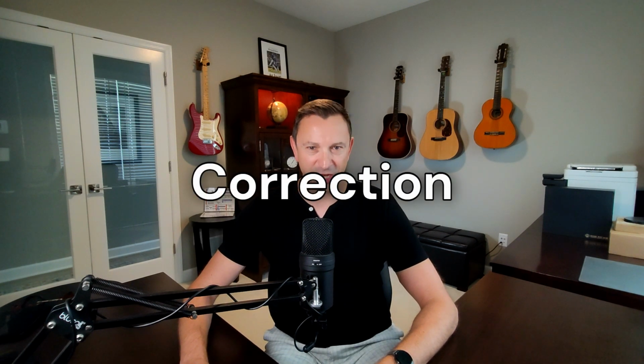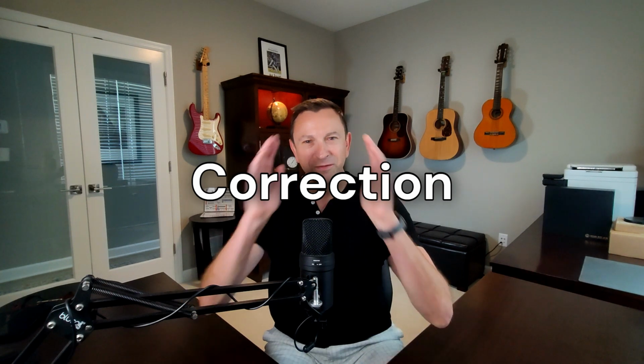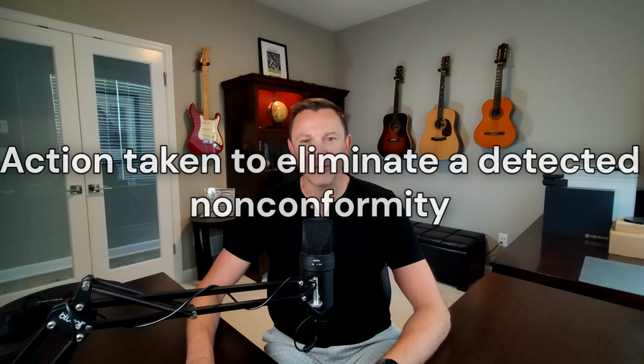All right, let's begin with the first term, correction. The definition will be very narrow in scope. Action taken to eliminate a detected nonconformity. This is often describing our initial efforts trying to contain and stabilize the problem, allowing us to then go and conduct a much more thorough root cause investigation. Let's go through some examples to illustrate.